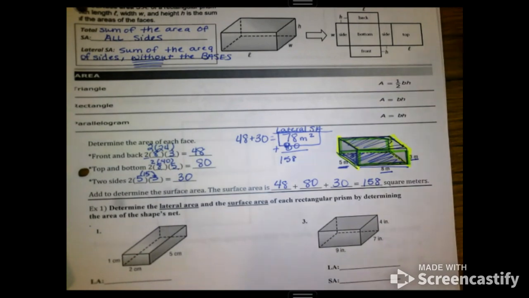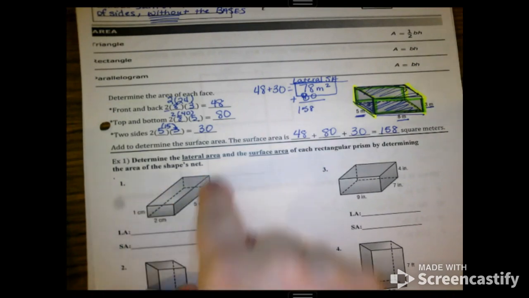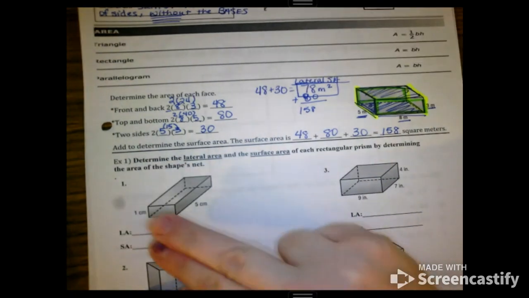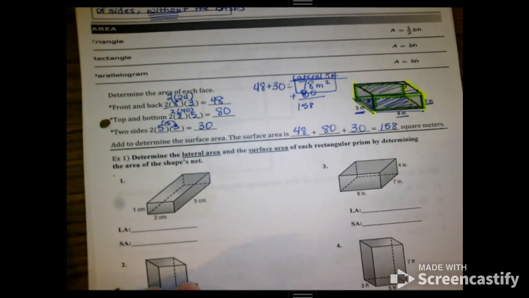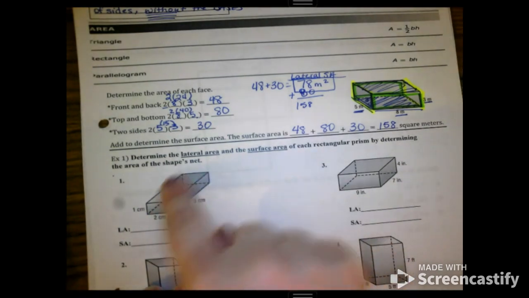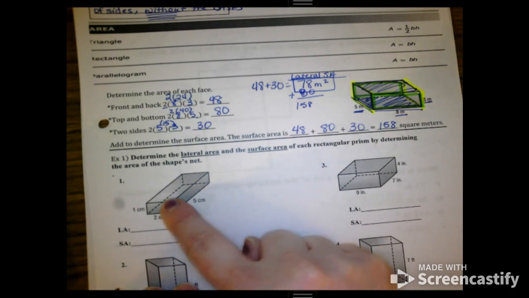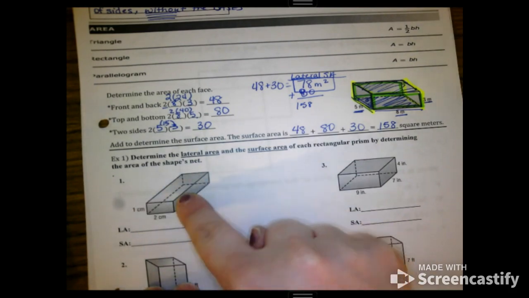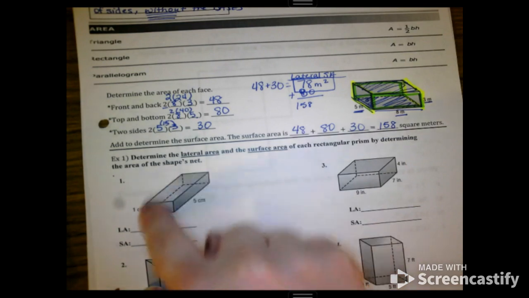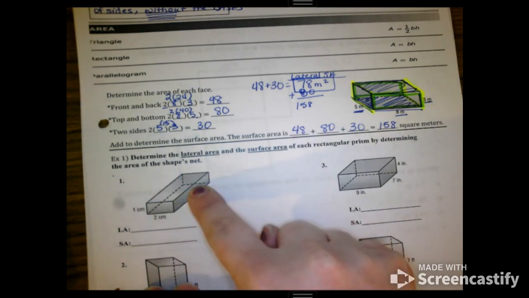Lateral is just around the figure. So if I'm looking at this figure, I would do this side, this side, this side, and this side because it's around. My top and bottom is what it's sitting on. Surface area is finding the area of every single side. So lateral surface area is finding the area of all the sides. Total surface area is the sides plus my top and bottom.